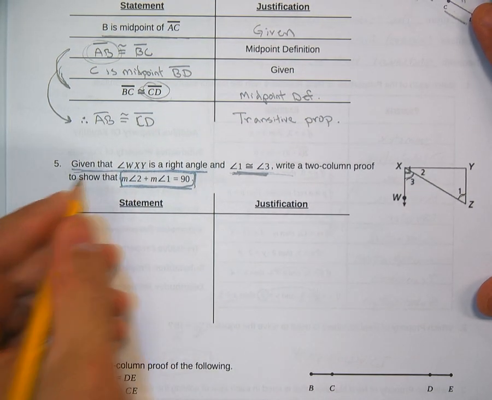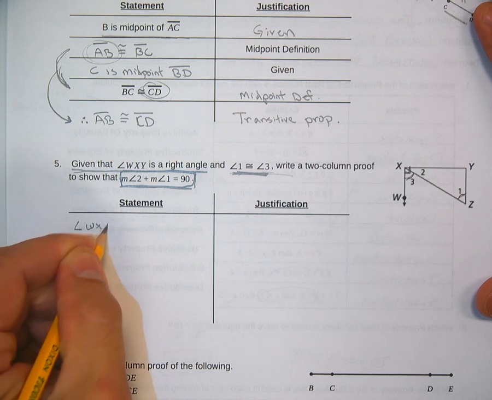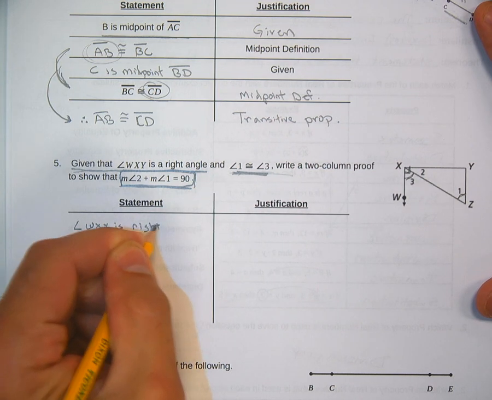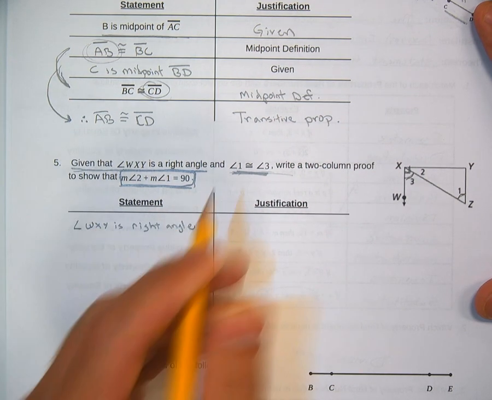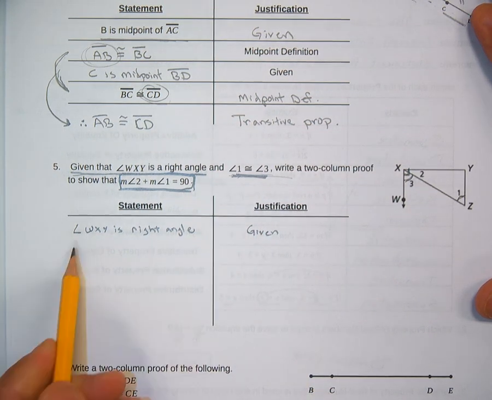All right, so you want to start with one of your givens. I'm going to start with angle WXY is a right angle. And I know that because it was given to me. That was the given information. Part of it, anyways.